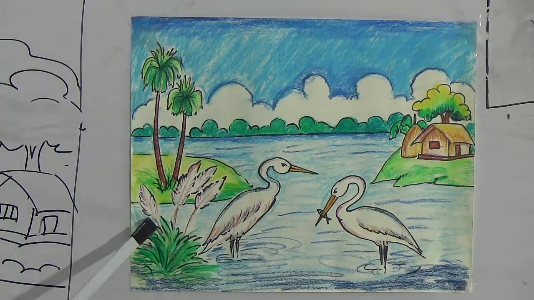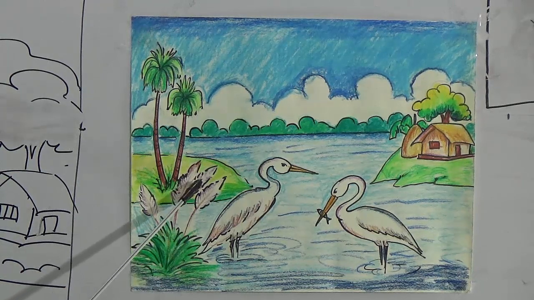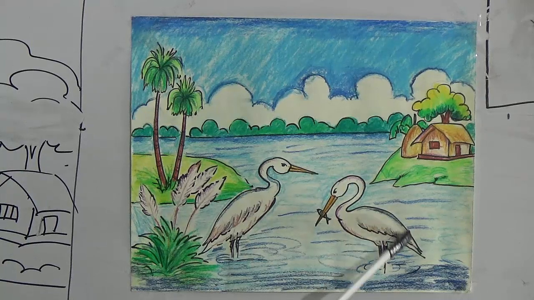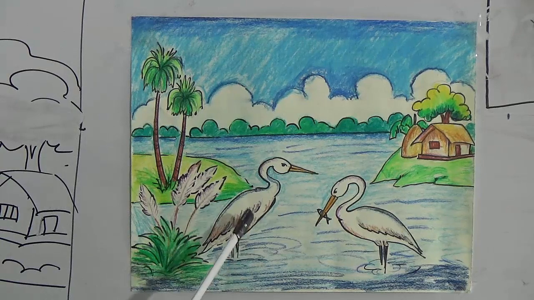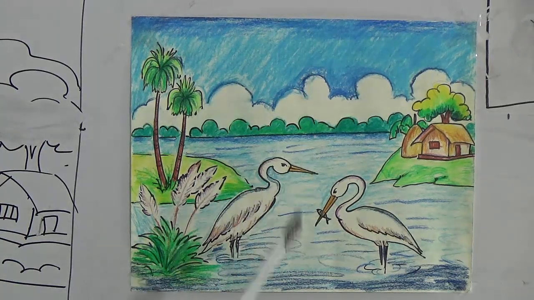purple color. Look at the cast grass, I don't use full color and I don't fill the color. Okay, I left some white space for cast grass, and herons also I have colored here some ash color and deep blue color, and in this place I have used here some orange, purple and blue color, and on the beak I have used here orange color, and you know that eyes are always black, so I have used here black color.